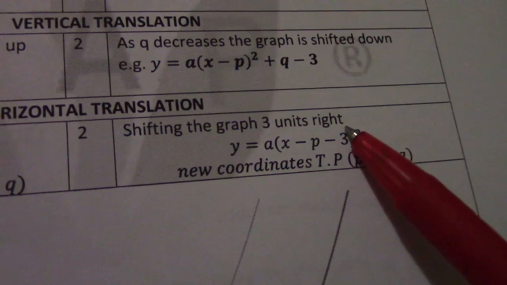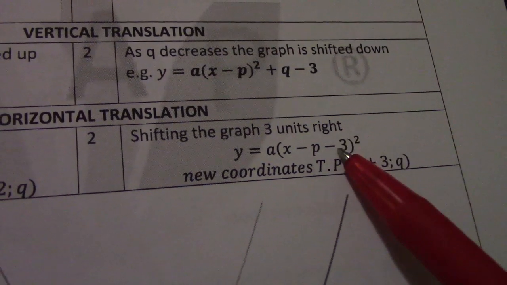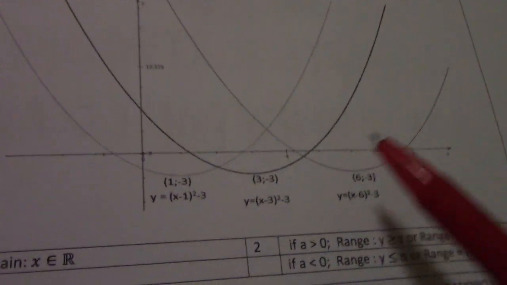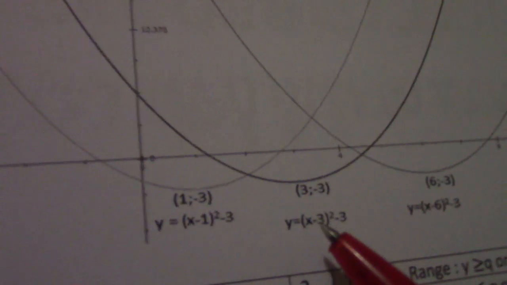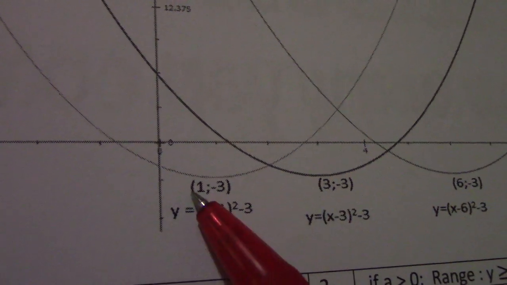Shifting the graph 3 units right, so to the right in the equation would go in as minus 3, but by my coordinates would go in as plus 3. So that's just an example. If you look here at my coordinates, that's 3 and minus 3. That's 1 and minus 3.